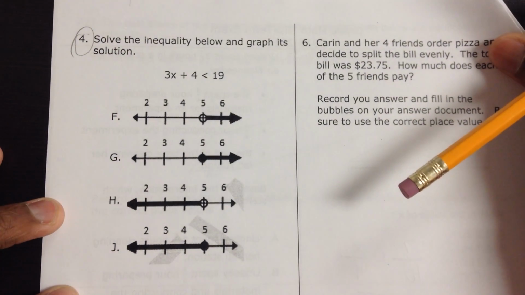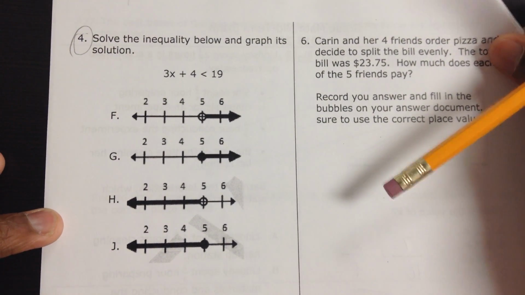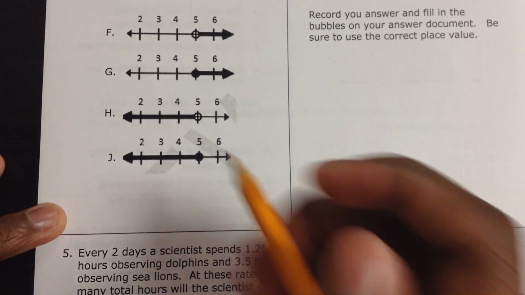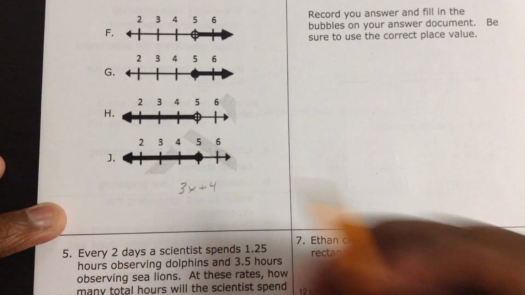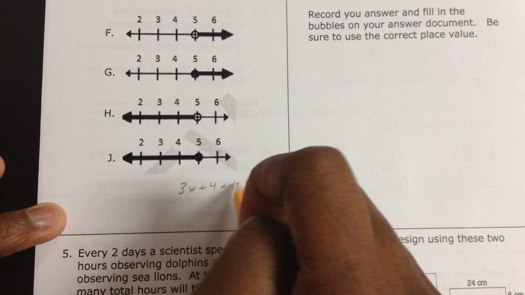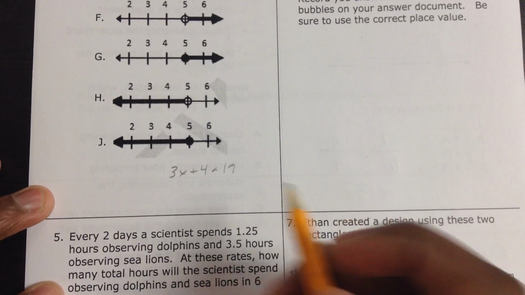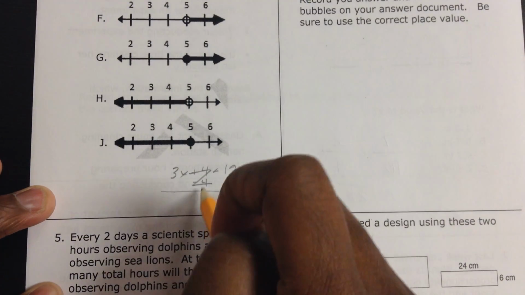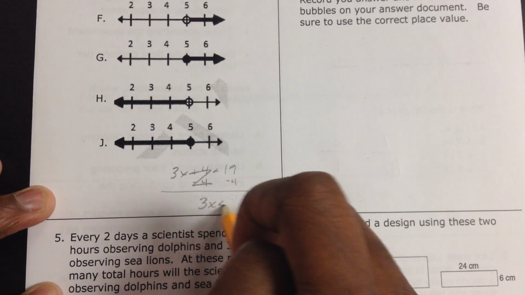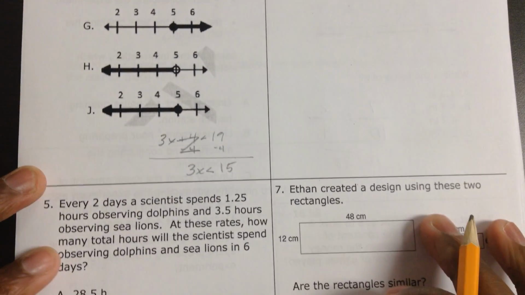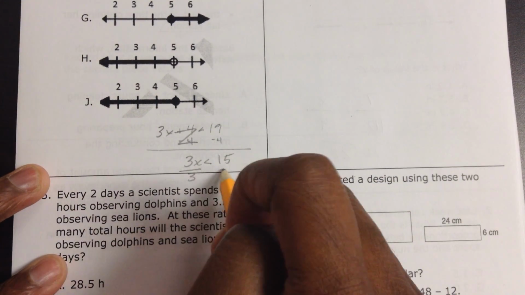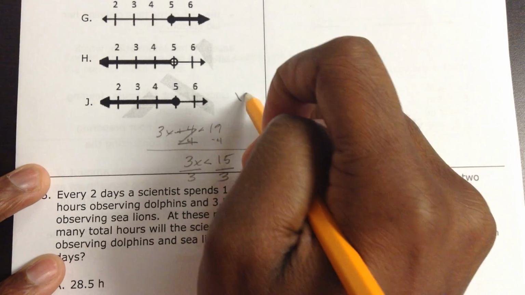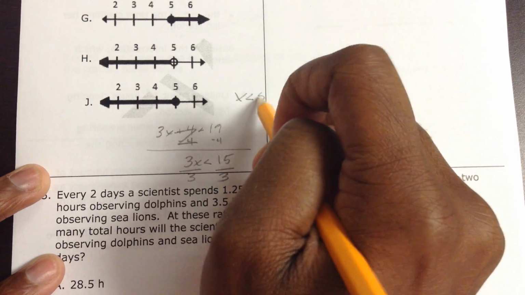Number 4, we're asked to solve the inequality below and graph its solution. So I'm going to rewrite this down here at the bottom so I can work it. So remember, the first thing I want to do is subtract 4. Hopefully remember to put the z. We don't get any points right now, but it'll help us solve this problem. And that's multiplication, so I want to divide by 3. So what that looks like is x less than 5.